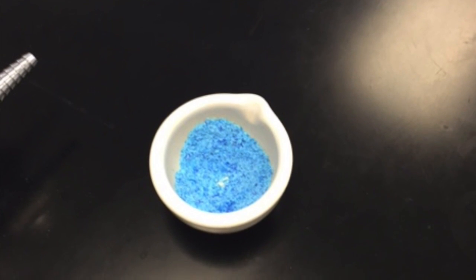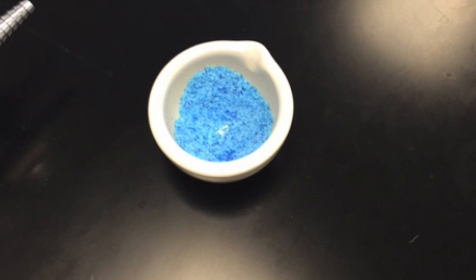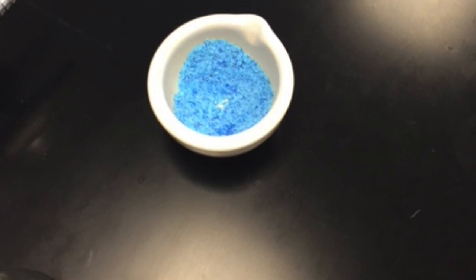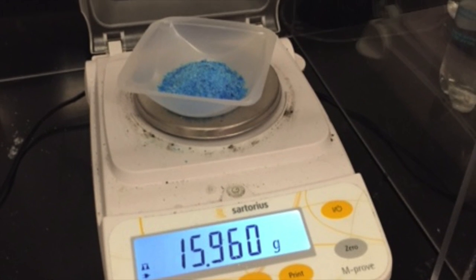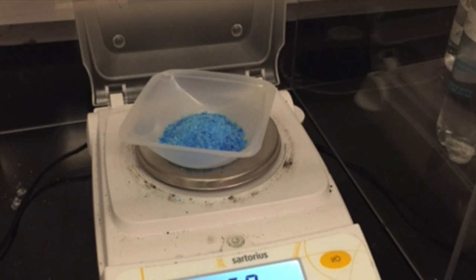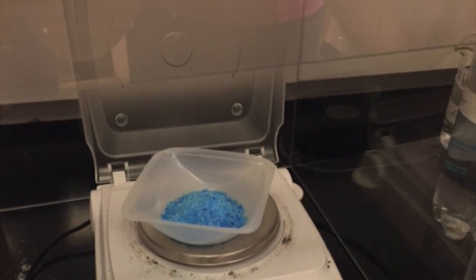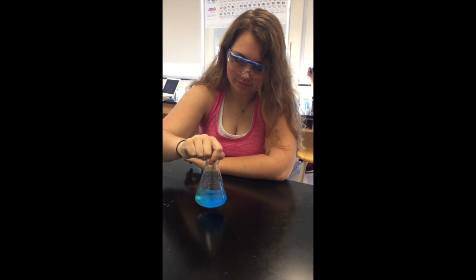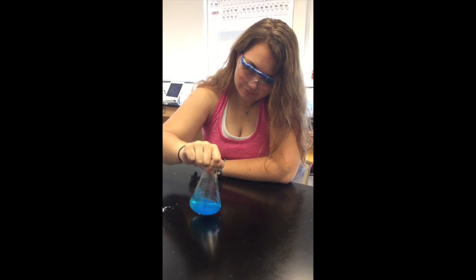measured out precisely 15.96 grams, which is what our calculations calculated was the desired amount of copper 2 sulfate, which is the chemical we were using. We then added this to 100 milliliters of water, and as you can see, we swirled it in the volumetric flask in order to create our solution.